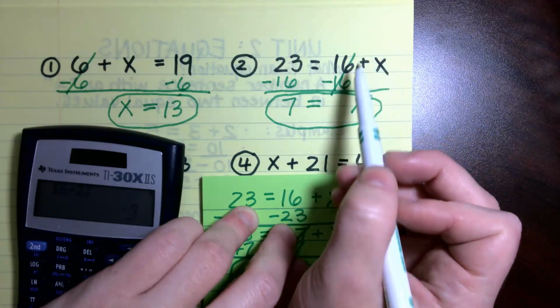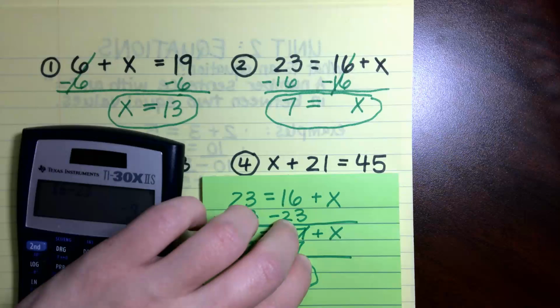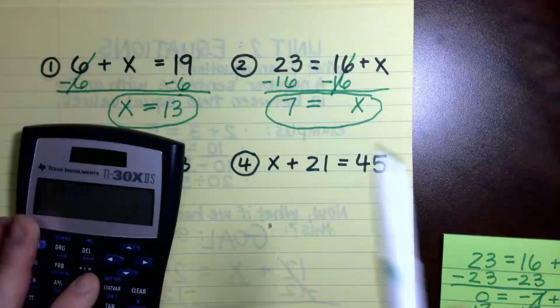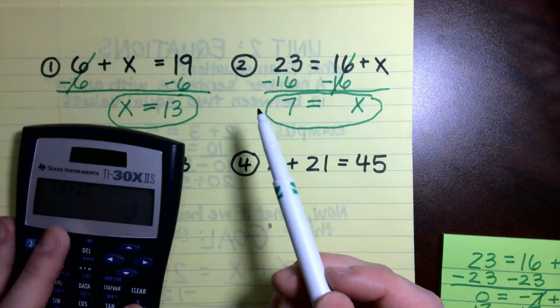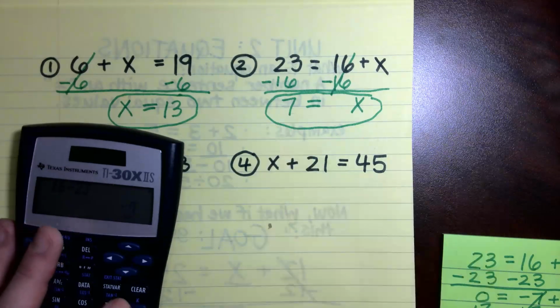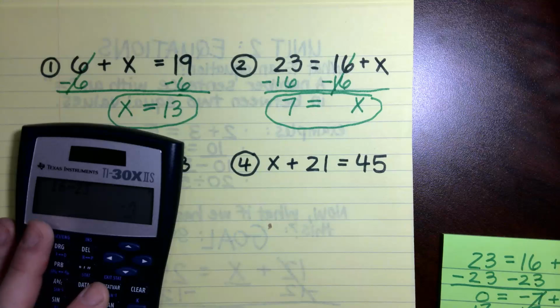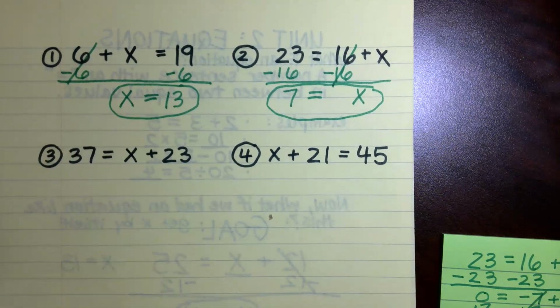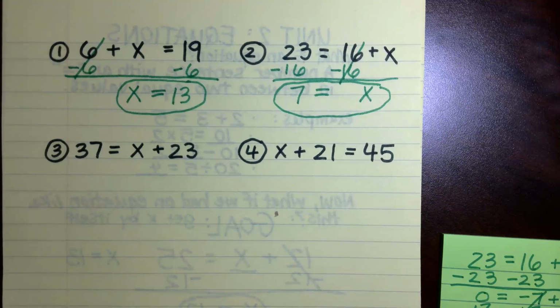We just are trying to get rid of that 16. So if we've got positive 16, we're going to subtract it, cancel it, and we've got to do the same thing to both sides. Then we do that 23 minus 16 and get 7. Does that make sense? I hope so.